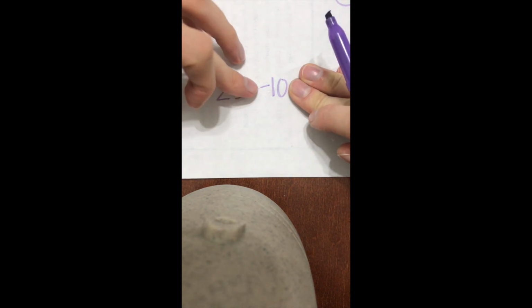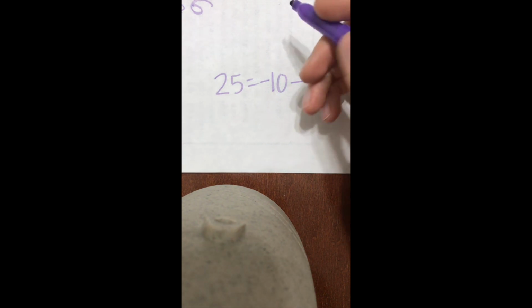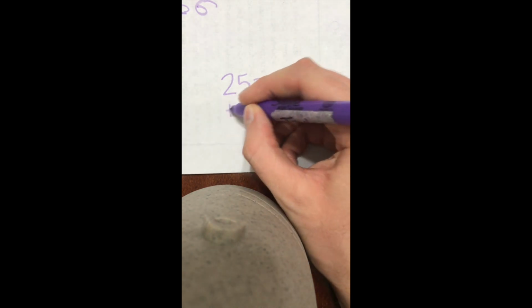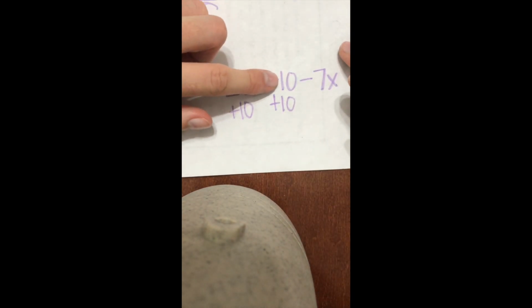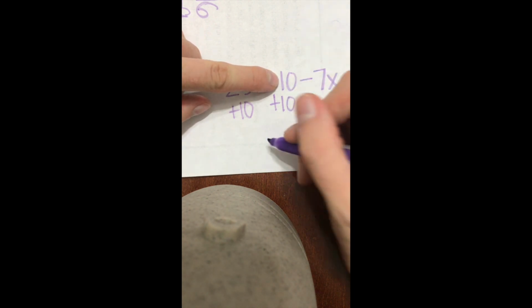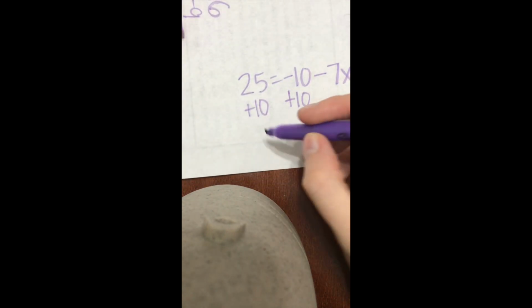So before the -10, I'm not really adding or subtracting anything, but I do have a negative sign, and so I'm going to do the opposite of that. So if it's negative, I will do the opposite, which is positive, which is essentially the same thing as plus 10, plus 10. If this were like this, 10 minus 7x, I would do the opposite of positive, negative, and I would do minus 10. But since it's negative, I do the opposite, positive.